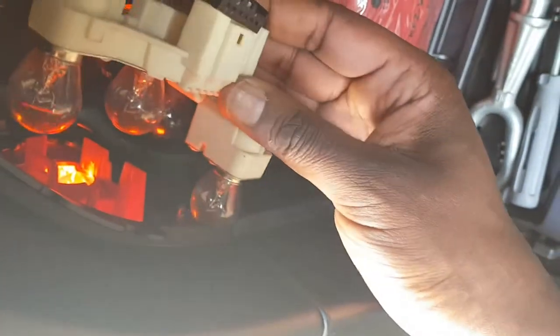Detach the electrical connector, and then a little bit of pressure in the middle towards the bottom of the taillight assembly will allow you to detach and unclip the left hand side taillight assembly. That's how quick and simple it is to gain access to the tail lights on a BMW E91 Touring.